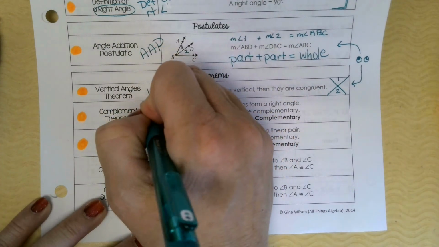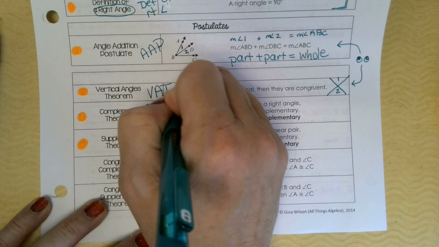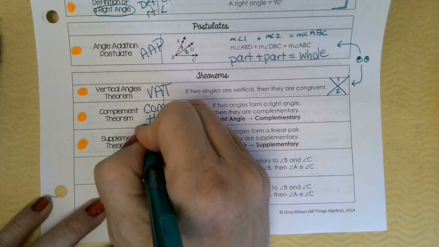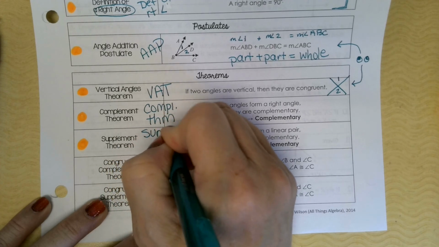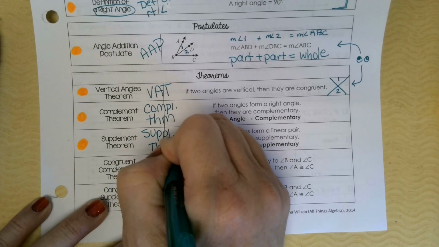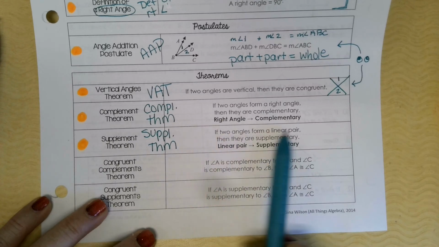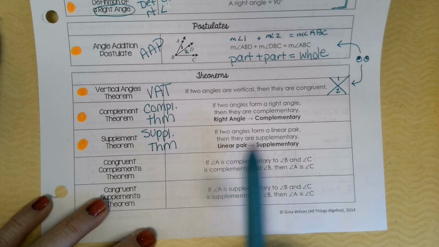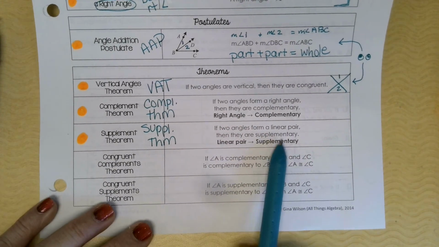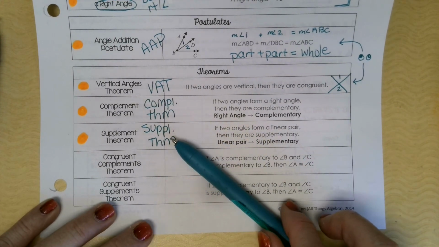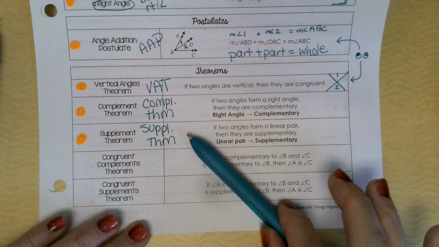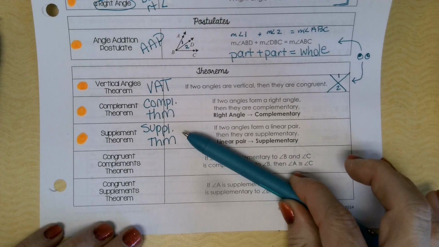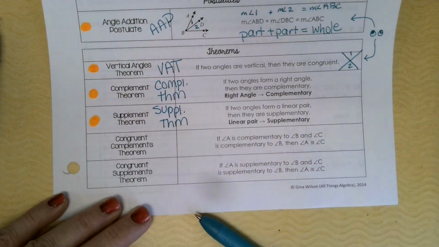So this one we will say complement theorem and supplement or supplementary theorem. Same thing. If you have a linear pair, then they are supplementary. That's because two angles that are a linear pair are going to be supplementary. If I find a different way to write this and I start writing it a different way, that's fine. I will tell you. But for now, these two are going to probably be the hardest ones for you.